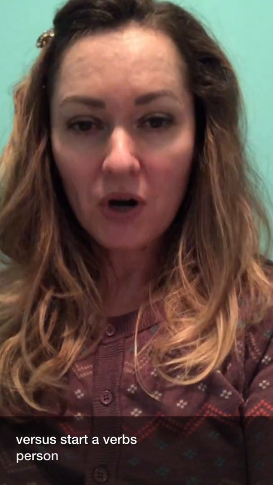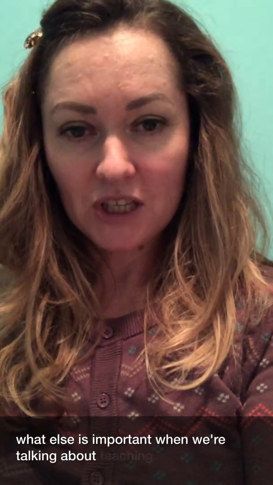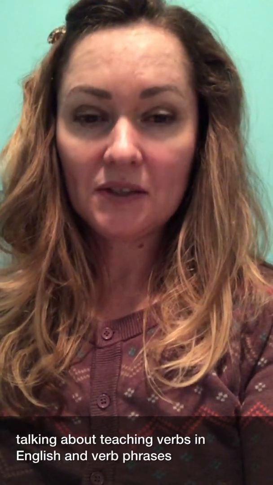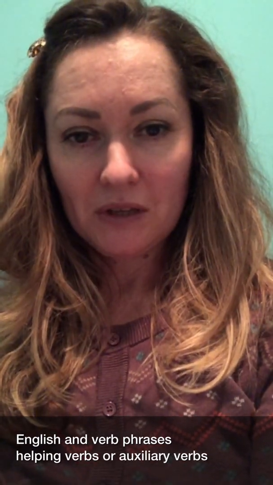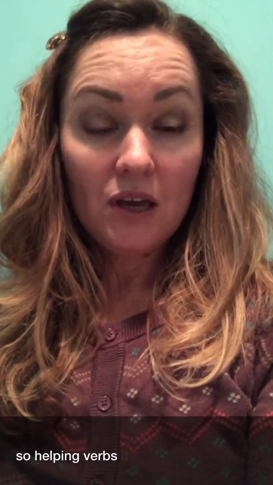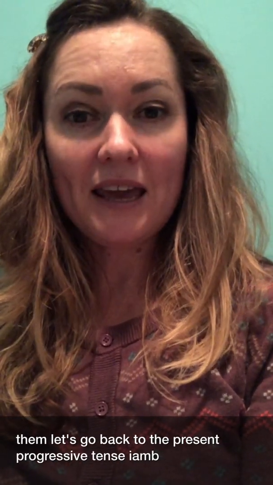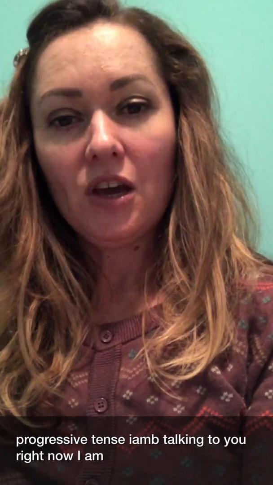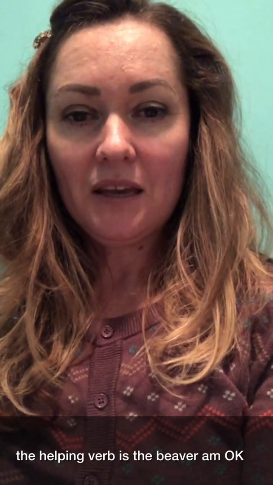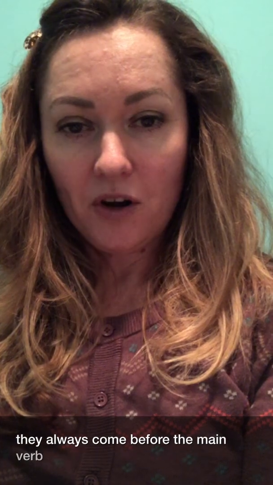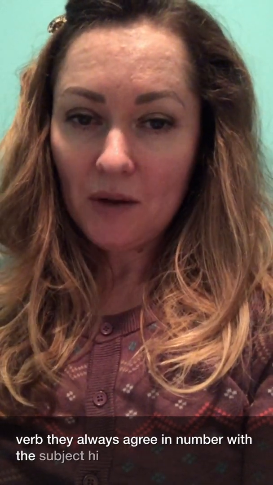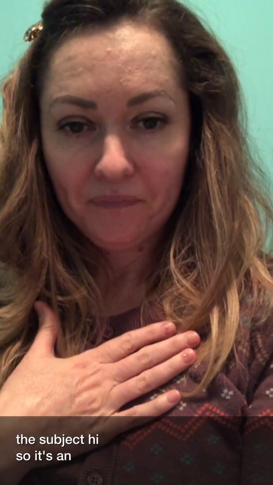Okay, so we talked about action verbs versus stative verbs, person, tense. What else is important when we're talking about teaching verbs in English and verb phrases? Helping verbs or auxiliary verbs. So helping verbs, if there is one in a sentence, so for example, let's go back to the present progressive tense. I am talking to you right now. I am creating a video. The helping verb is the be verb, am, okay? They always come before the main verb. They always agree in number with the subject, I, so it's am, okay?